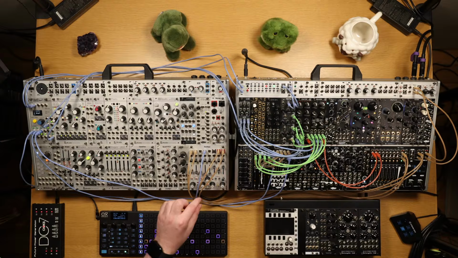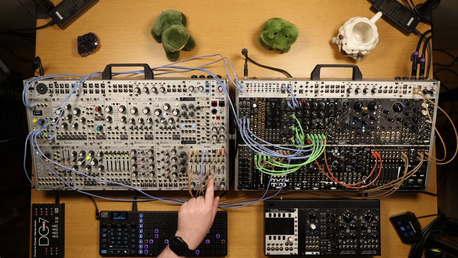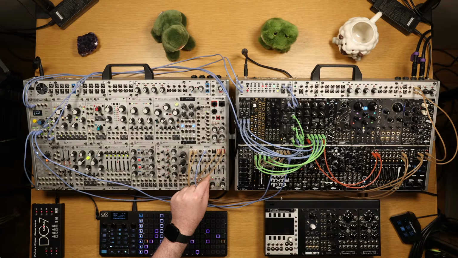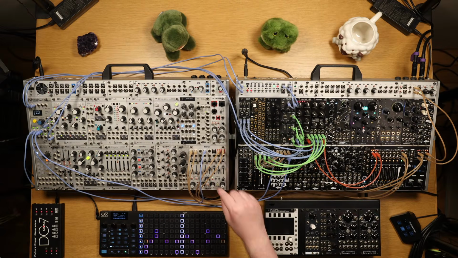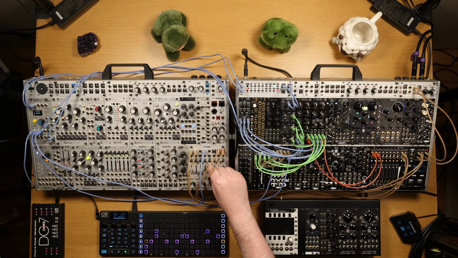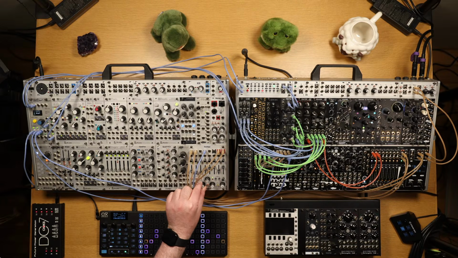We can modulate the delay time. Introduce some noise, maybe. Not sure that really adds much.